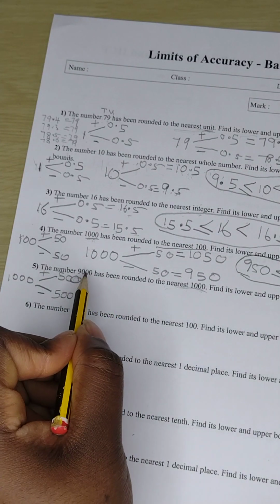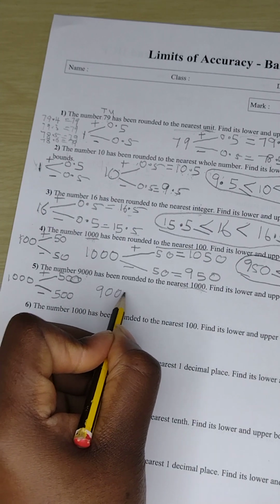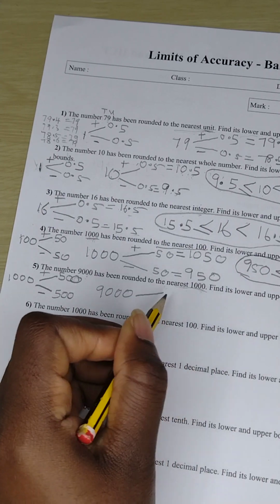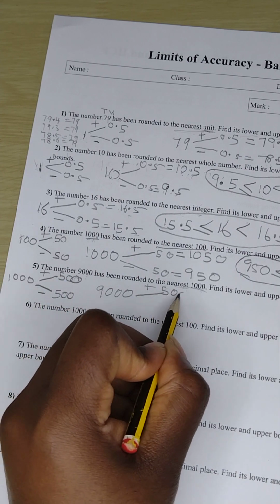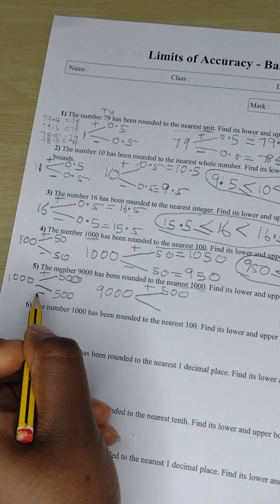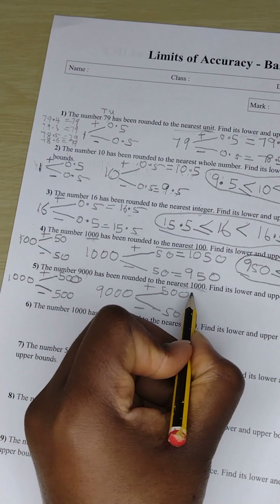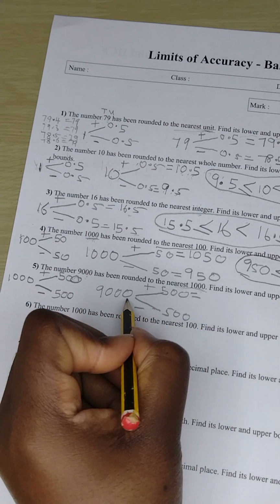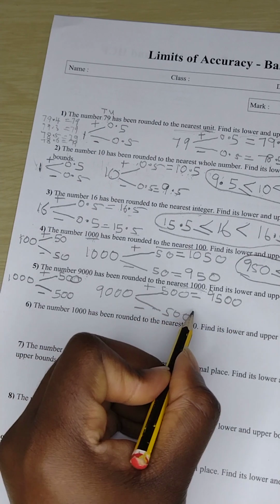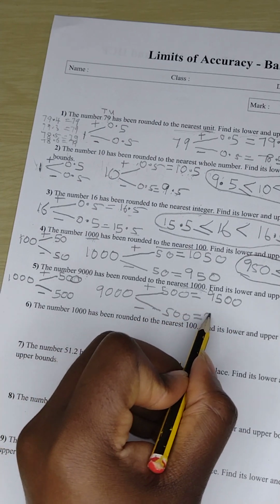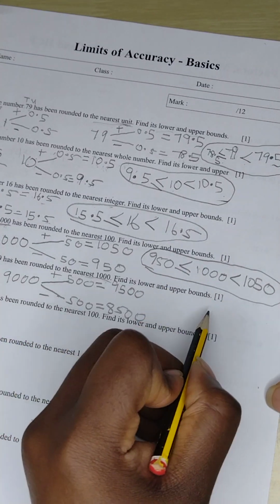So with that now, the number we're working with is 9000. That's a number that has been rounded. So to get the upper bound, you add the 500. To get the lower bound, you subtract the 500. So 9000 plus 500 will be 9500, and 9000 subtract 500 will be 8500.